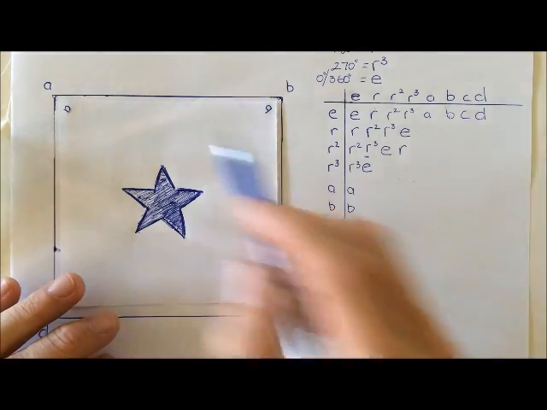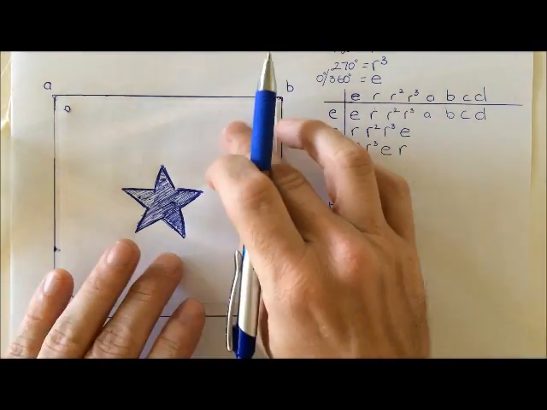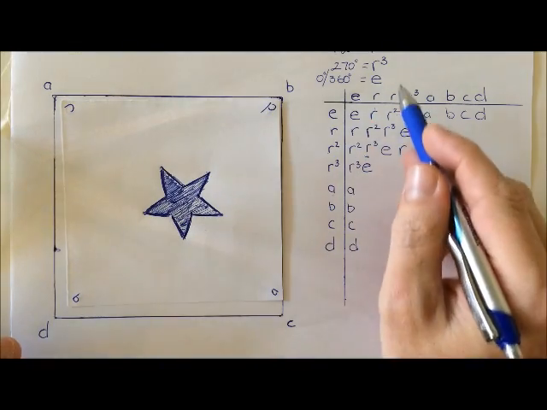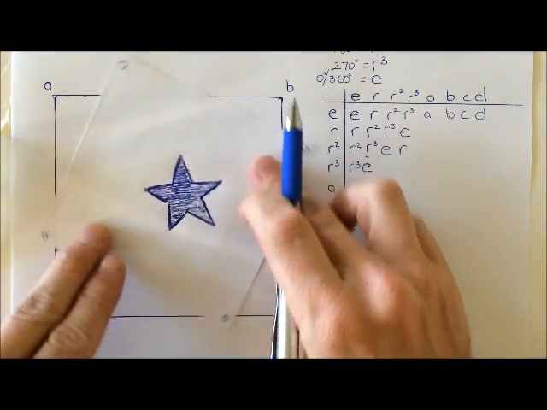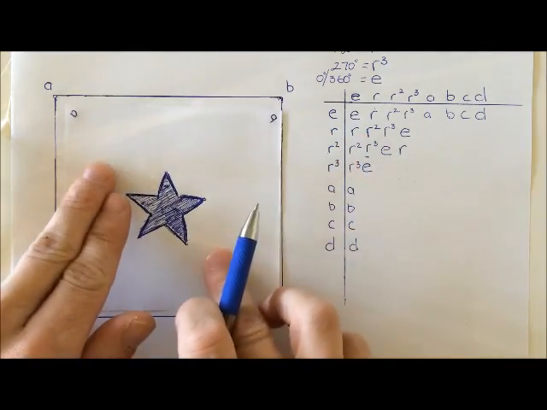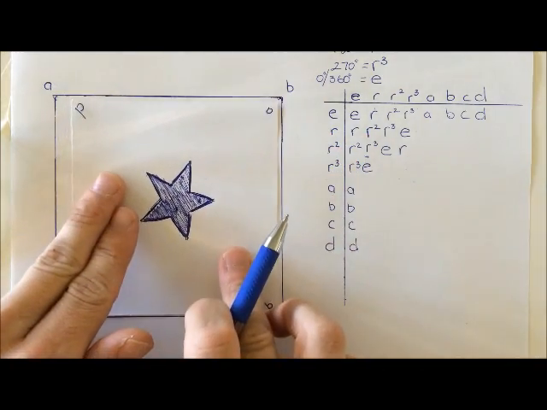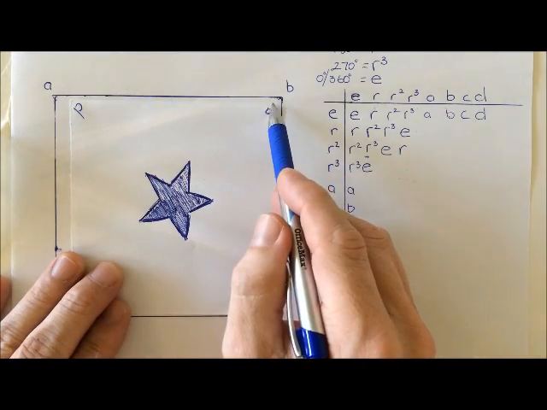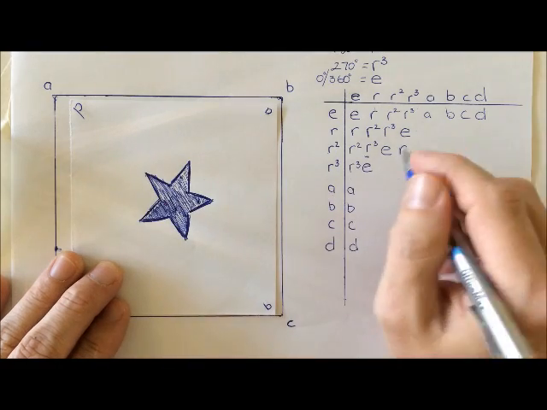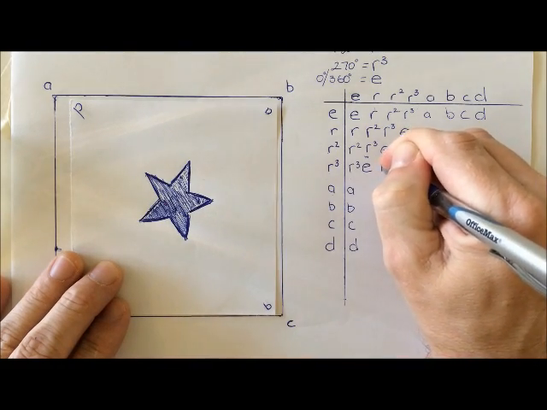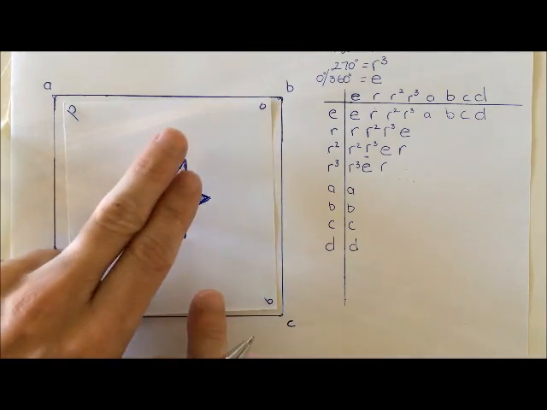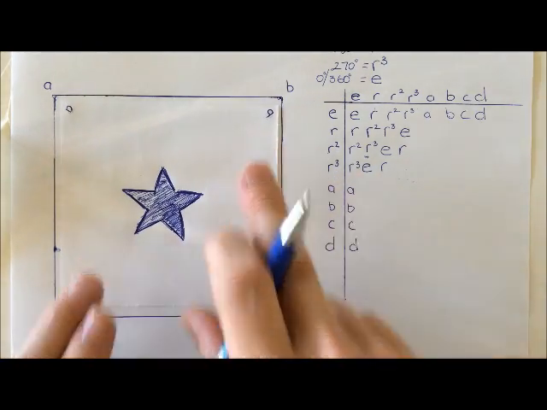Well, this is an easy starting point. We're going to move 2 rotations, 1, 2, and then a further 3. 1, 2, 3. A, relative to where it started, is only 1 rotation away. So, R, it's like it only rotated once. Reset our shape.